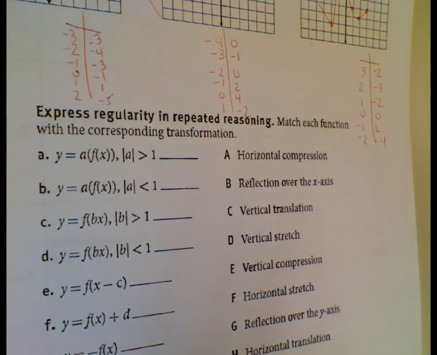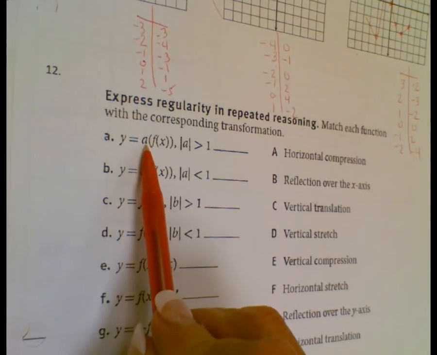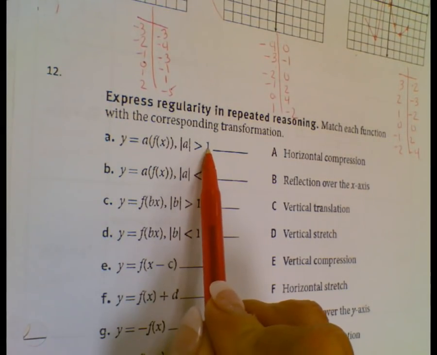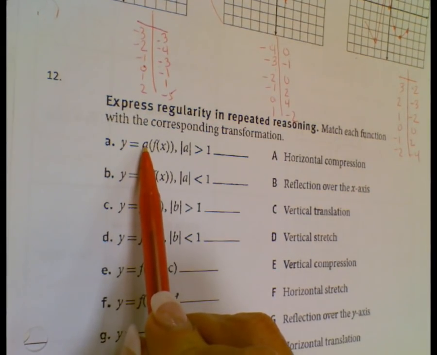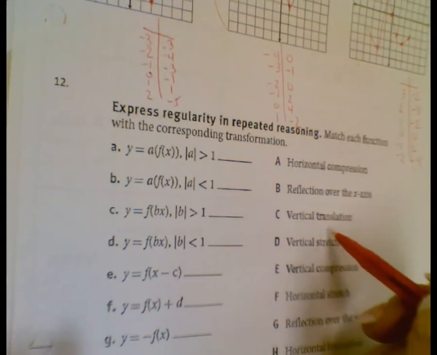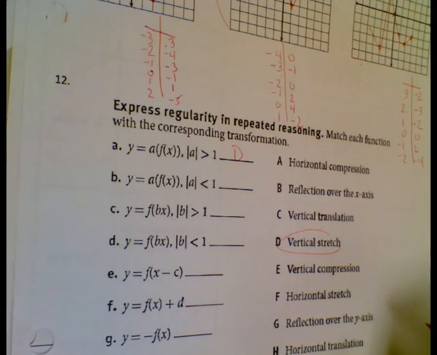Matching. So if you have a number on the outside and it's bigger than 1, it is called a vertical stretch. D. Done.